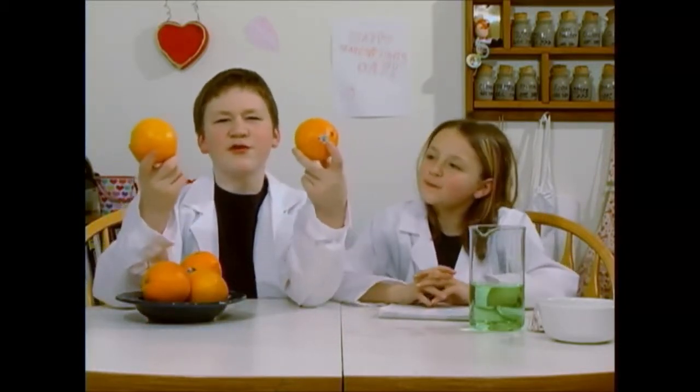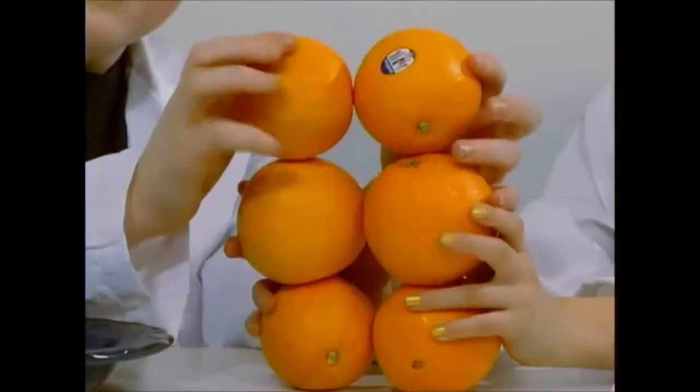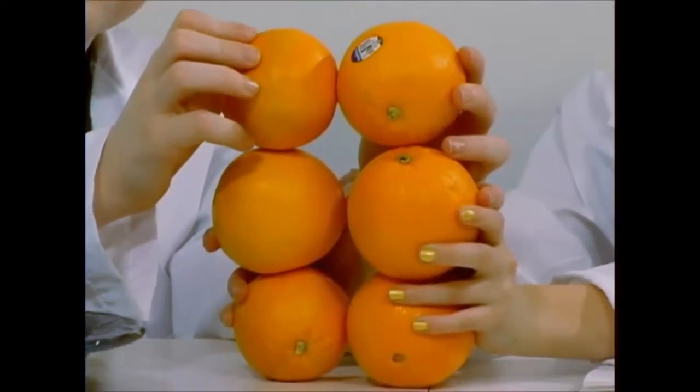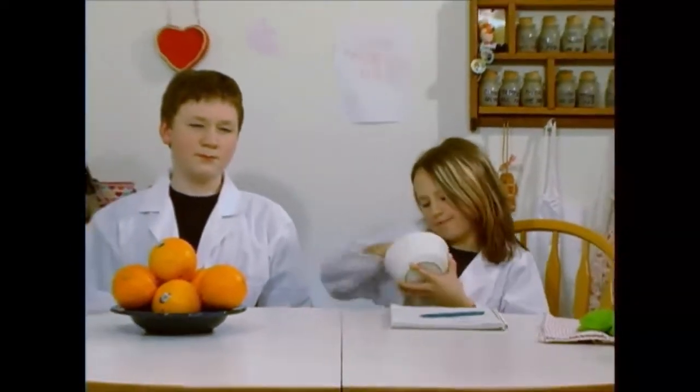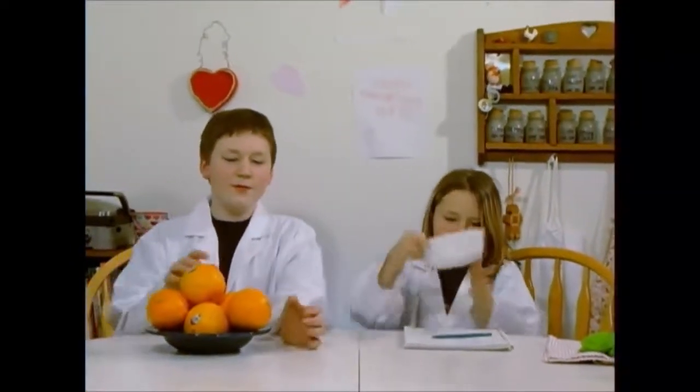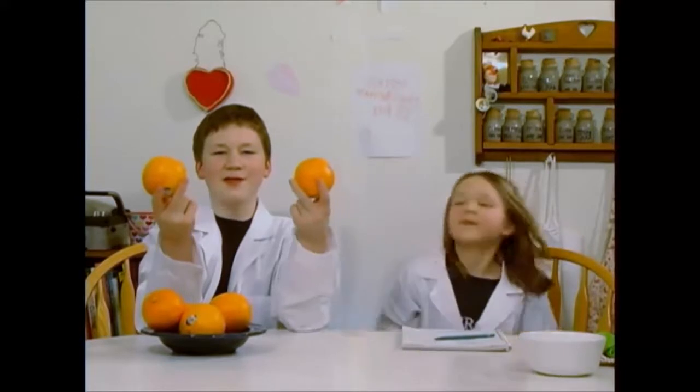What's that? Well, think of these two oranges as two molecules, which are the smallest units of matter. When matter is in its solid state, the molecules are tight together and don't move much, like this. That's why solid things like this bowl are hard and you can't stick your hand through them. Stupid bowl!